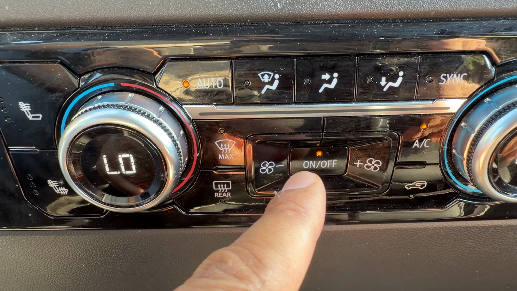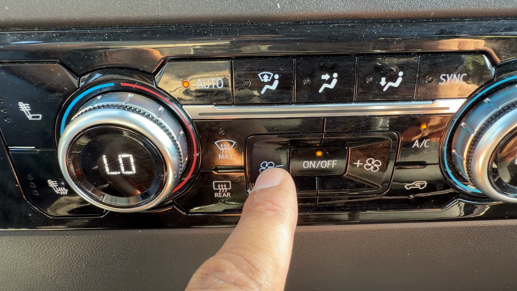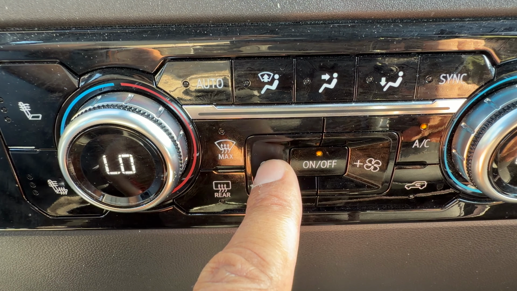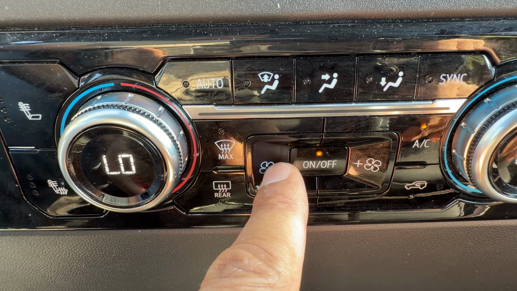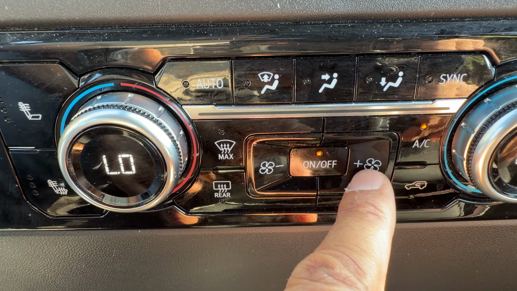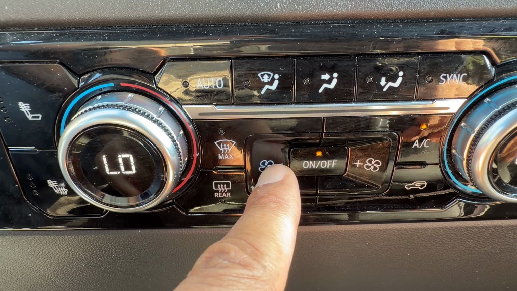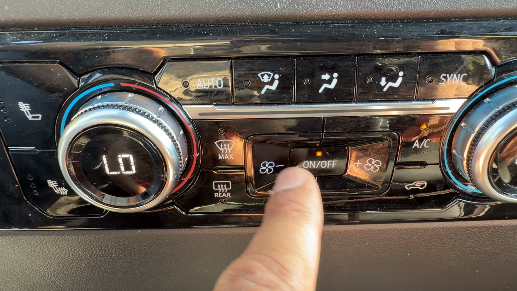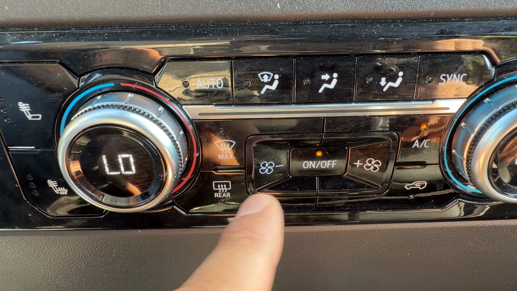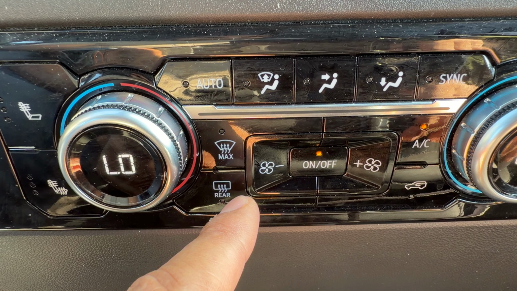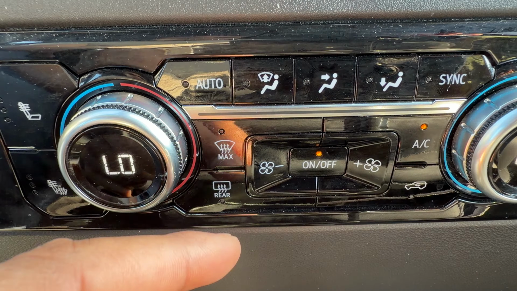In order to control the fan speed, it is currently on. In order to get it out of auto, I can press the minus button, and it controls the fan speed and makes it blow at a slower rate. Or I can press the plus, which makes it blow air at a faster rate. I'm going to lower it just for the sake of the video to go over various other controls. The next thing I'm going to do is show you how to adjust to heat and air conditioning or cool air. I'll go over that.